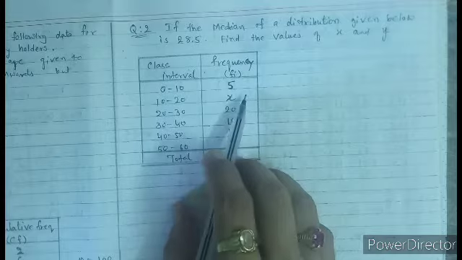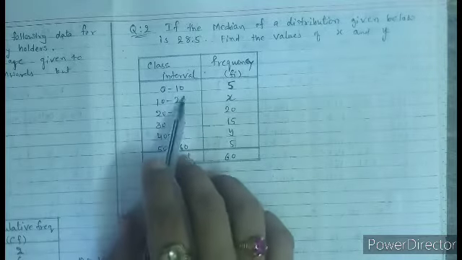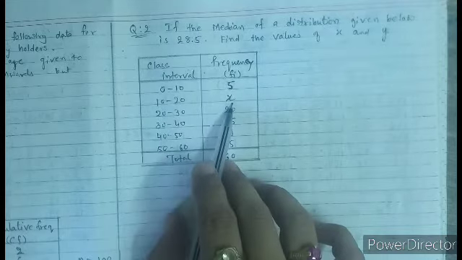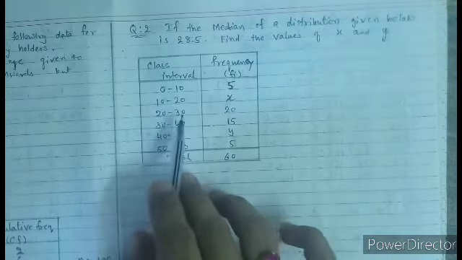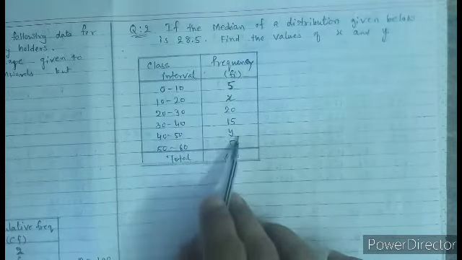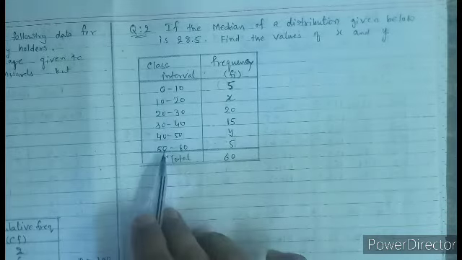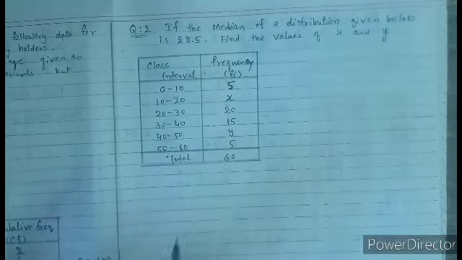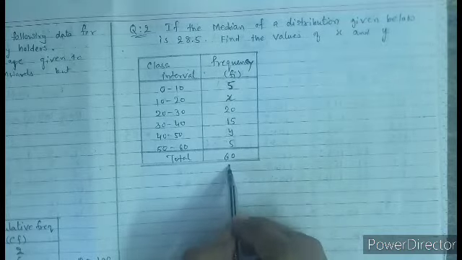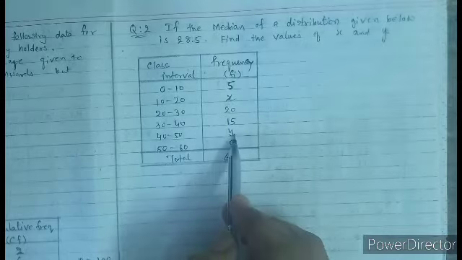See here, the class intervals are given and frequencies are given. For class interval 0 to 10, frequency fi is 5, 10 to 20, it is the missing frequency x, 20 to 30, frequency 20, 30 to 40, frequency 15, 40 to 50, frequency is again missing, it is y, and 50 to 60, it is 5. The total number of frequencies or the total number of observations is given here, it is 60. We have to get x and y.